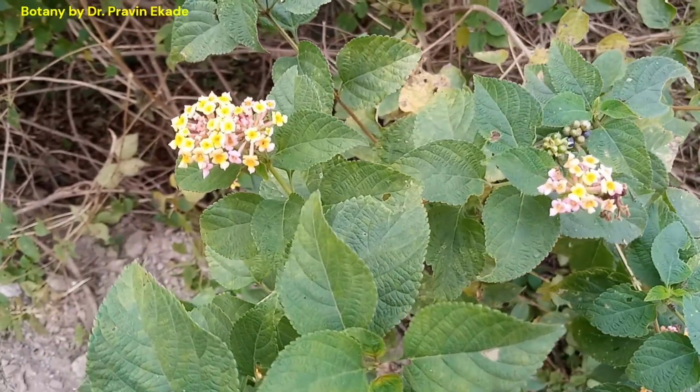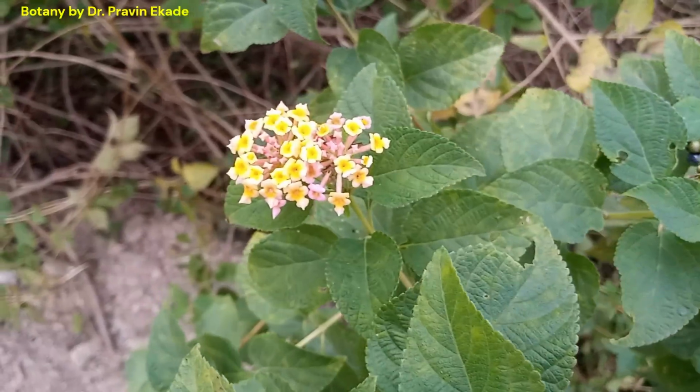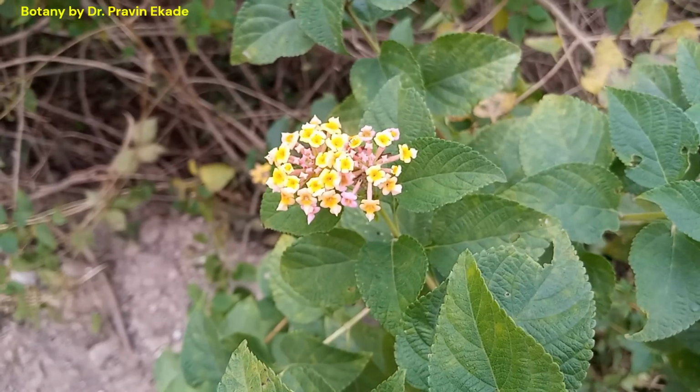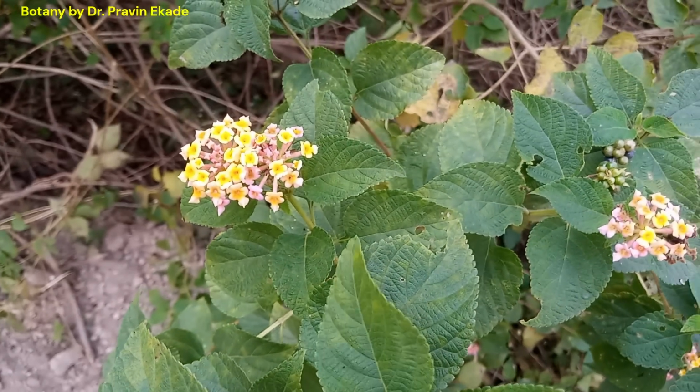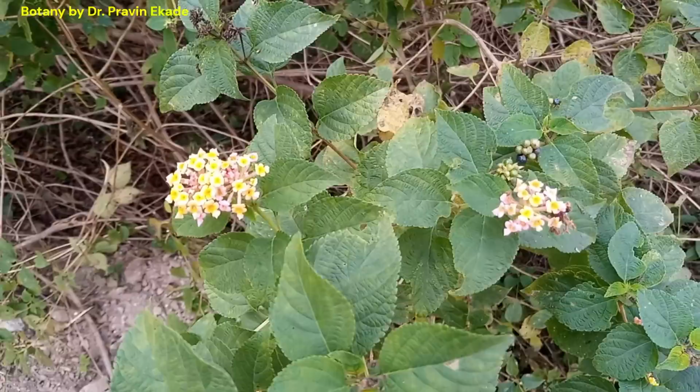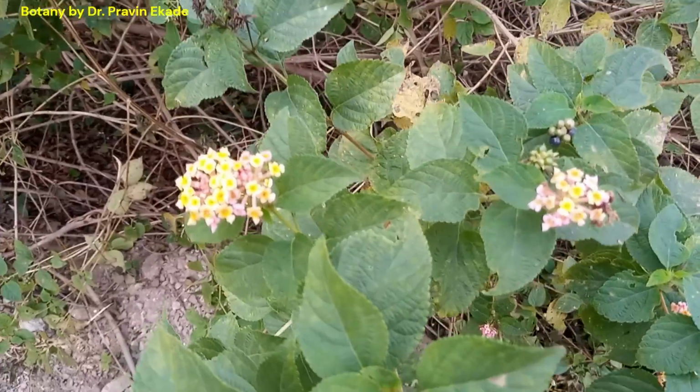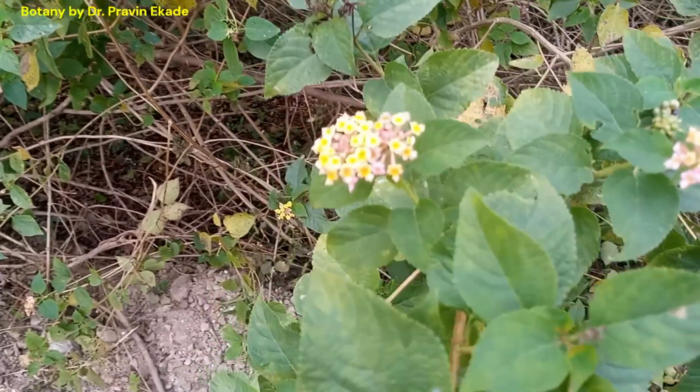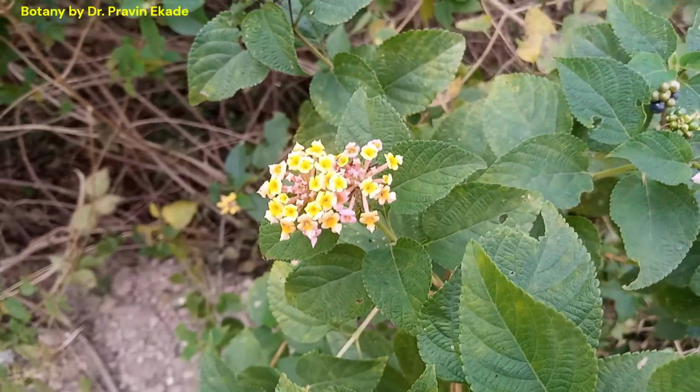This plant is also considered for ornamental purposes due to its beautiful inflorescence. Actually, at first, breeders took this plant to convert it into a beautiful plant, so that we can use it as an ornamental plant.